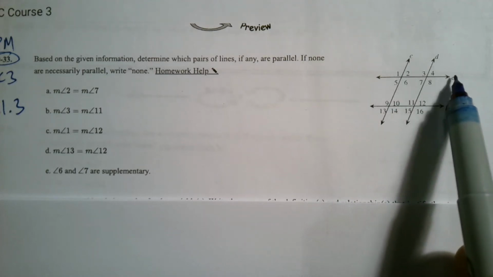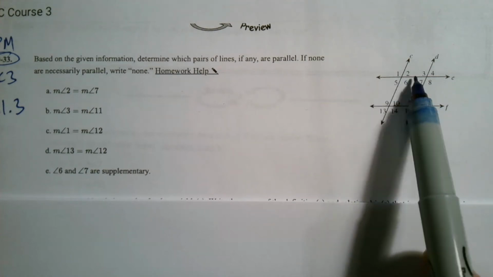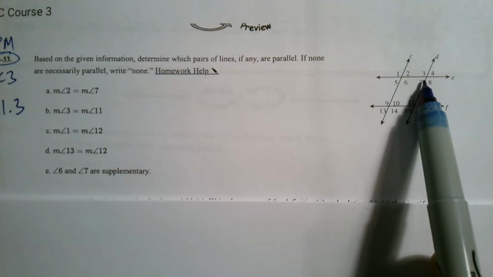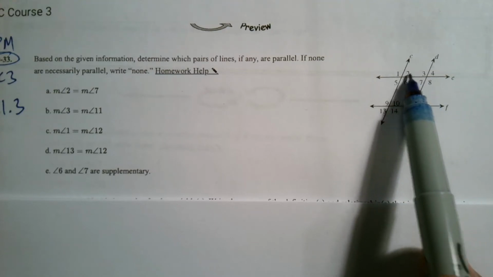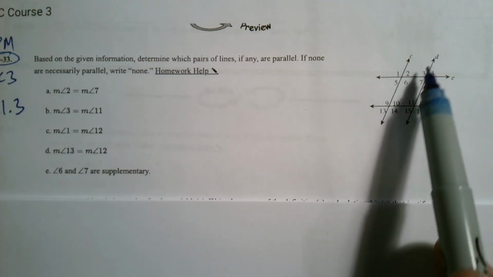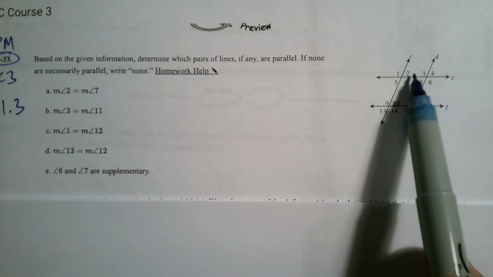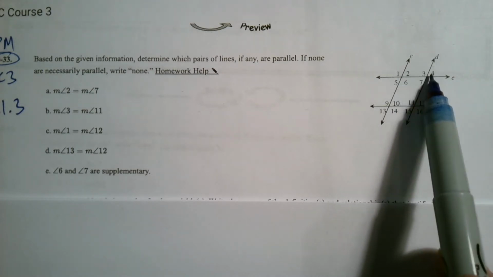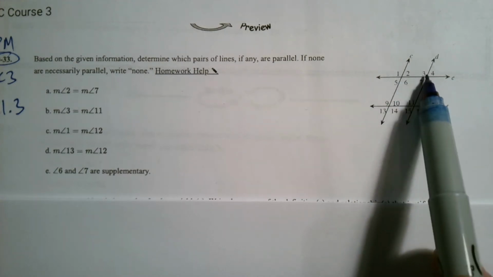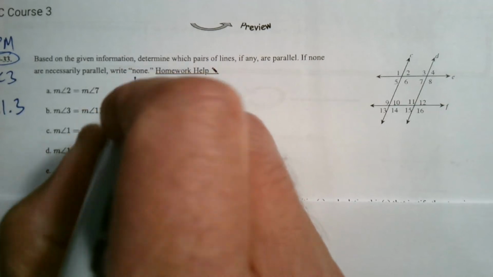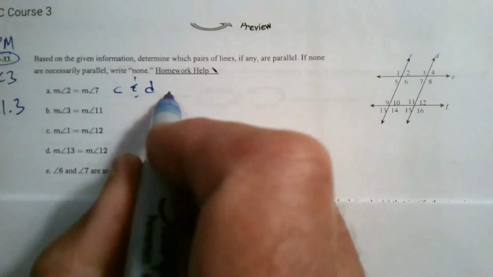A transversal is a line that goes through two other lines. So these are alternate interior angles, and if alternate interior angles are equal, then that tells you these two lines are parallel. They're on the inside of the parallel lines. Therefore, we would say that C and D are parallel.